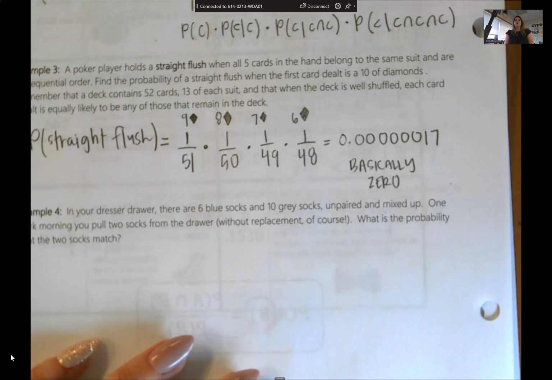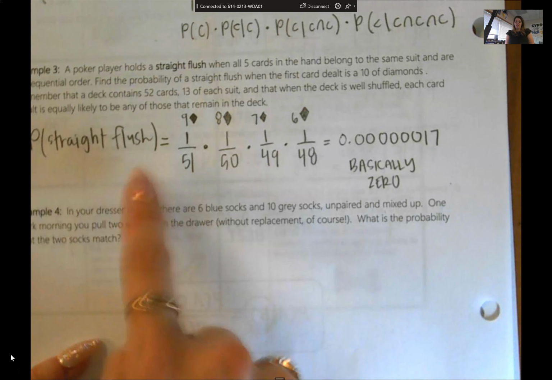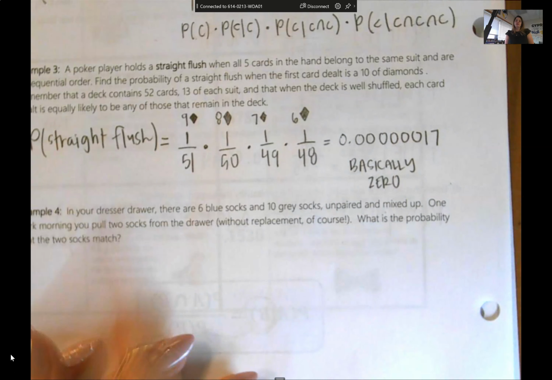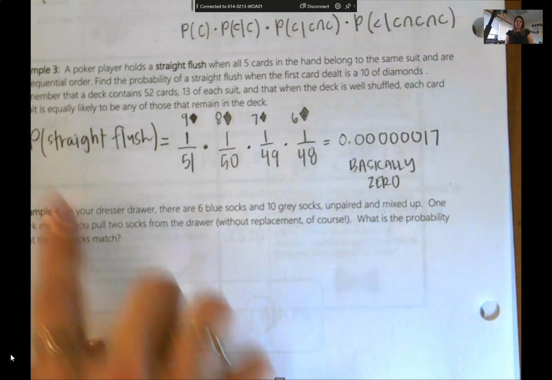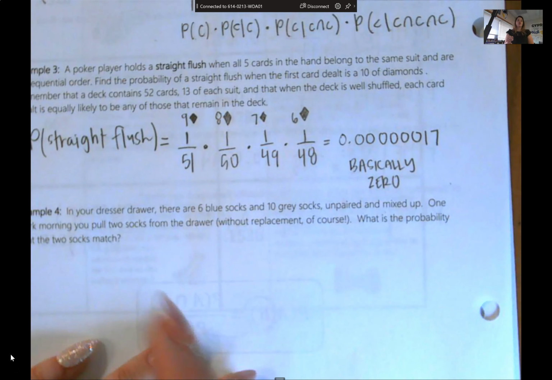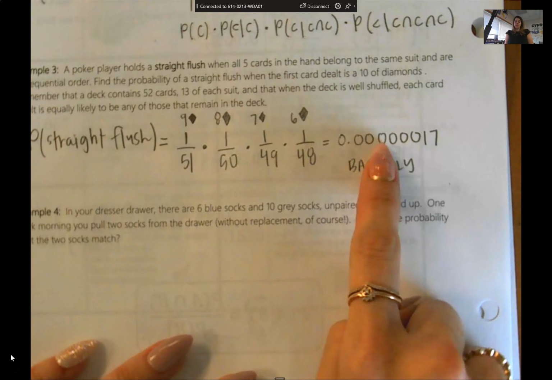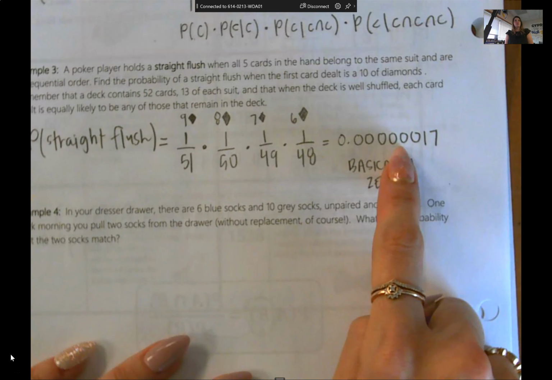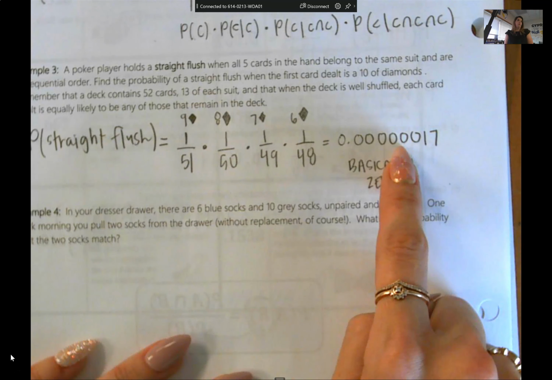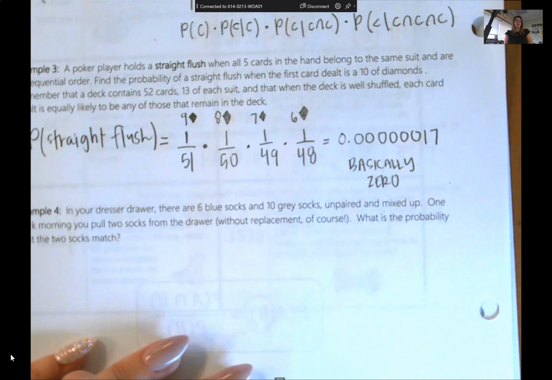I wouldn't do that. You could, but then you would have to do that it's a straight flush going down or a straight flush going up. So really, if that's what you were going to do, you just times this by 2. No, if you just did this, I think you'd be fine.